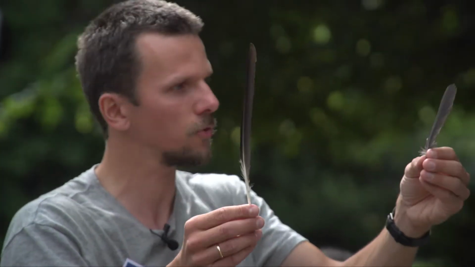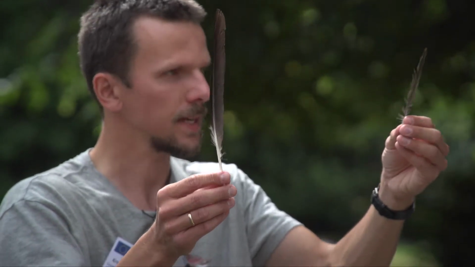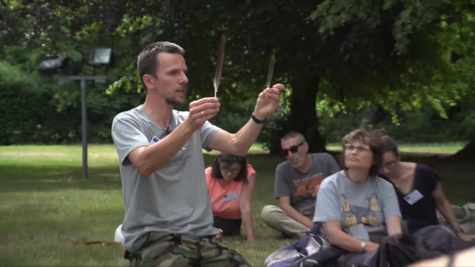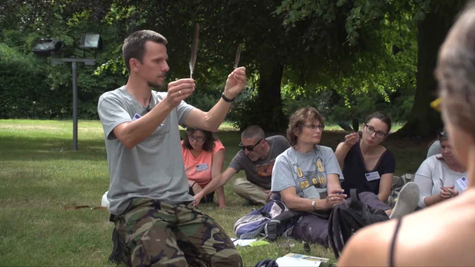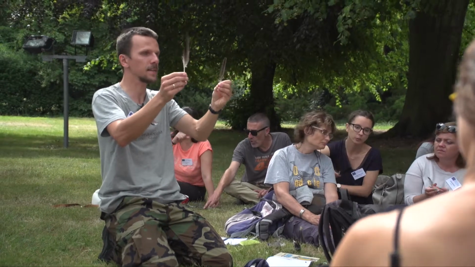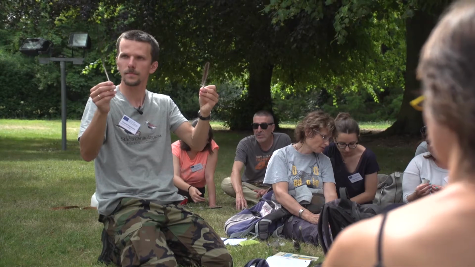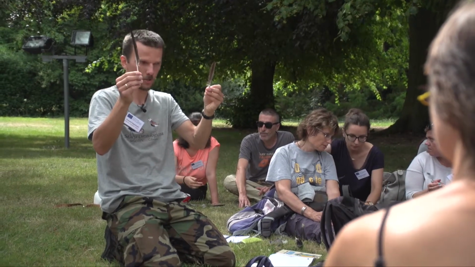Most of the feathers that you find are either wing feathers or tail feathers. Can you recognize which is wing, which is tail? The longer is the wing and shorter is the tail. How can we tell that the longer is the wing? Lotka, yes, that's the name. In Czech letka, in Polish lotka, okay.